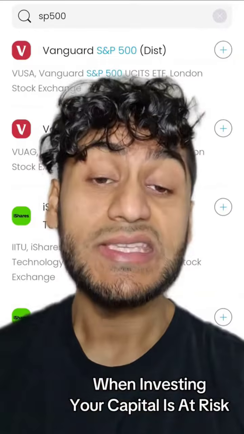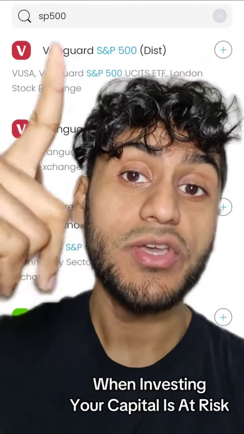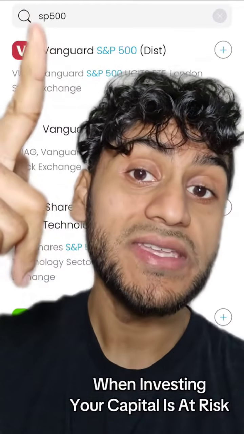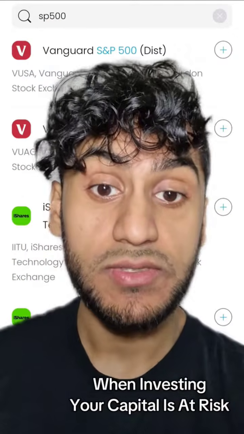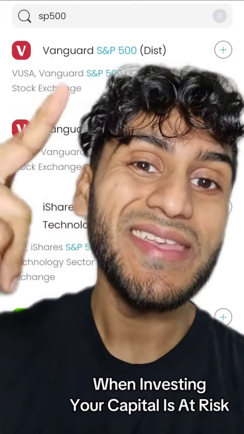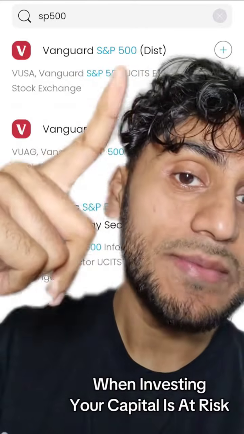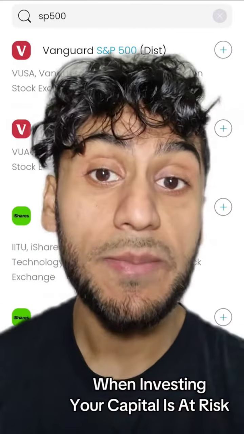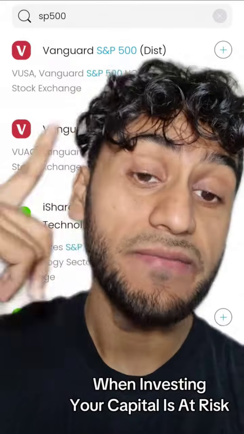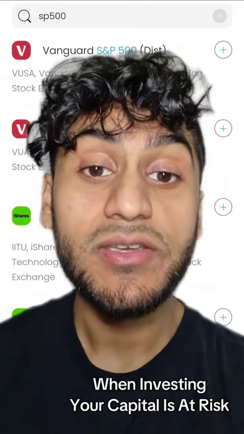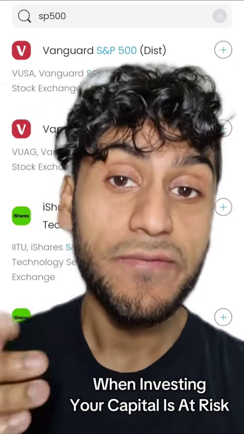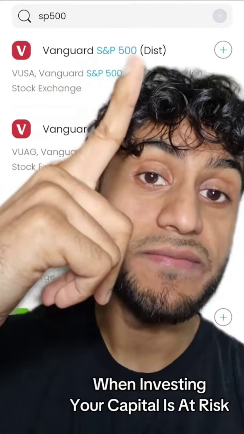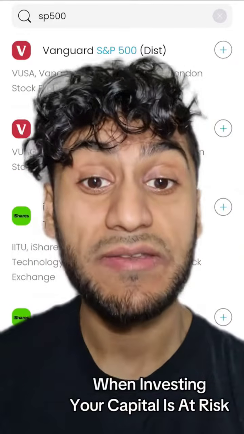By pressing this magnifying glass, you're going to come into the search menu where we can search for our fund. So type in SP500 and you will see a number of results. Now the confusing part here is that there are a lot of funds called the S&P 500, but the most popular by far will be the Vanguard S&P 500. But if you do your research, you could probably find one that is more suitable for you. But by default, let's just go into Vanguard S&P 500. This is not investment advice, by the way.